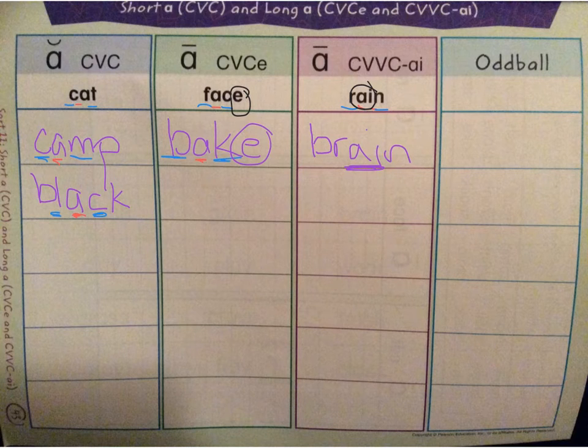The next word is crane. Crane. So it makes the long A sound and it ends in an E. So crane goes in my second column. C-R-A-N-E. And so then I can check the pattern. I have consonant R, vowel A, consonant N, and it ends in the E. So crane goes in the second column. So find your word crane and put it in the second column.